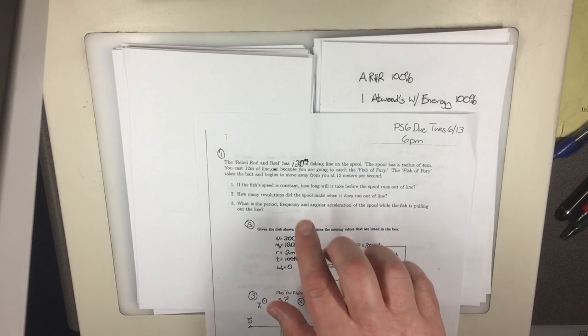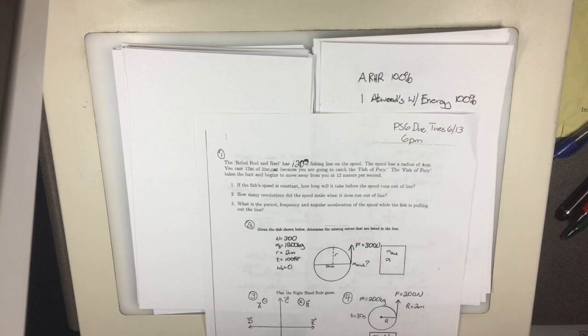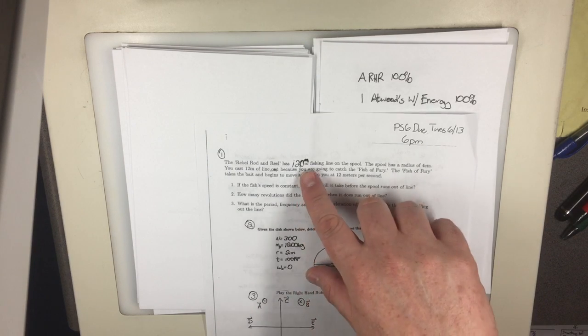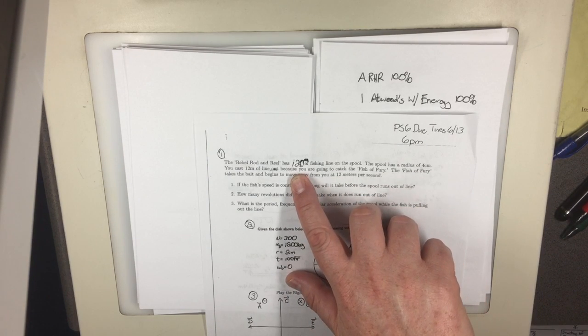Problem set 6, number 1. Oh, so we're talking about the true problem set 6, not the fake problem set 6, which is problem set 5. You're talking about the one with the rebel rod and reel. Okay. All right, this is the classic, this is the Fish of Fury problem, really.